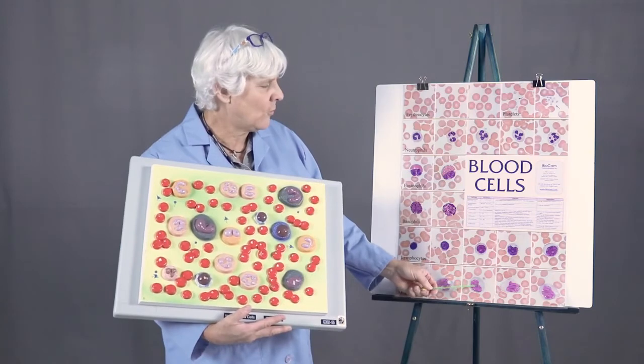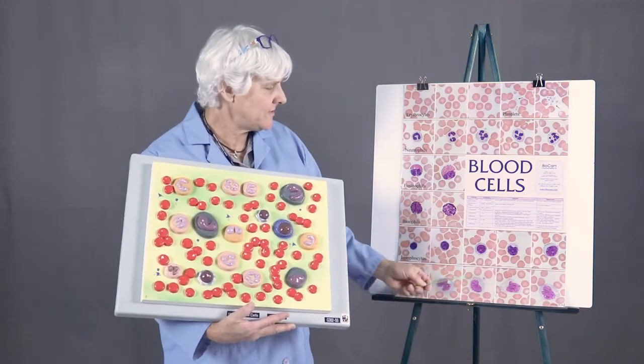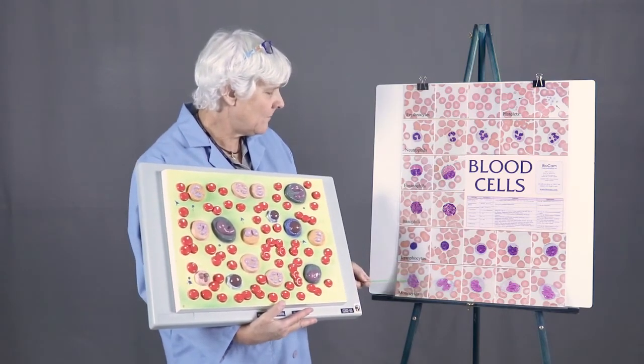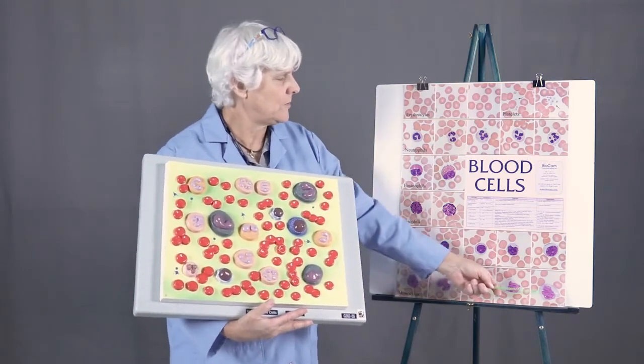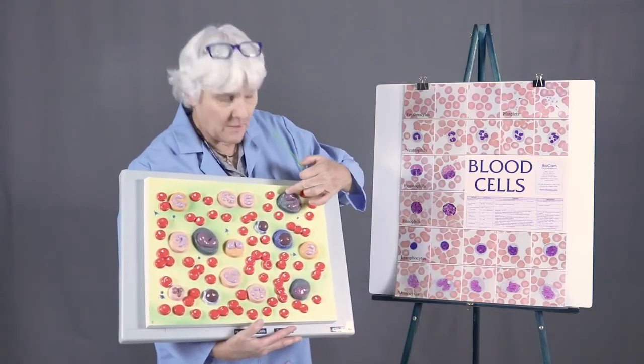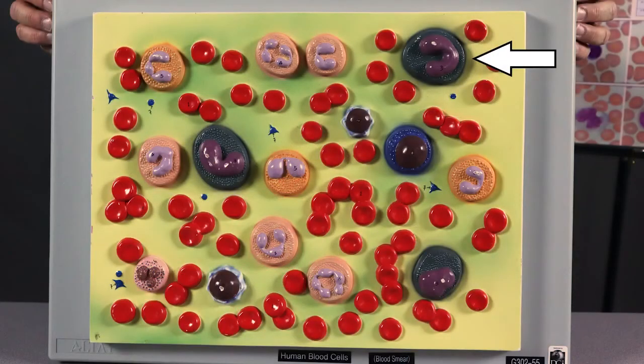Sometimes we call it folded and brain-like. So a large cell, it's the largest of the white cells. It has a multiple shaped nucleus with gray cytoplasm. So largest of the cells. Nucleus can look like many different things. And the cytoplasm is gray in color.